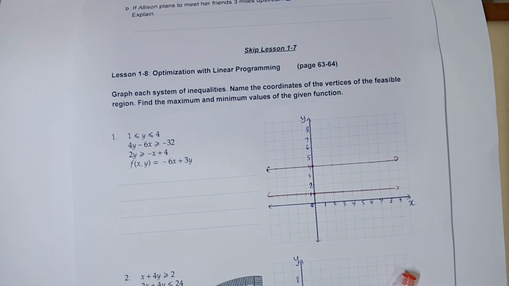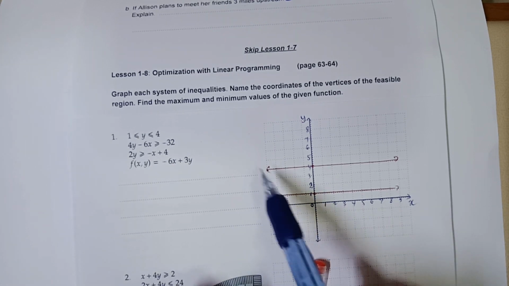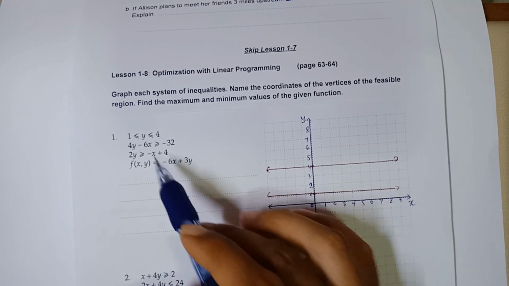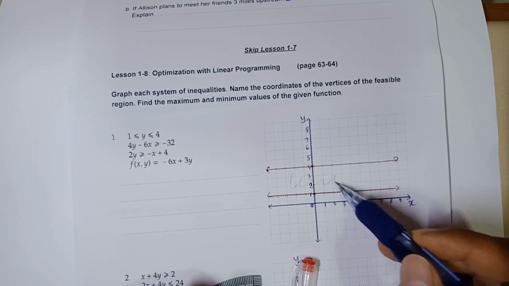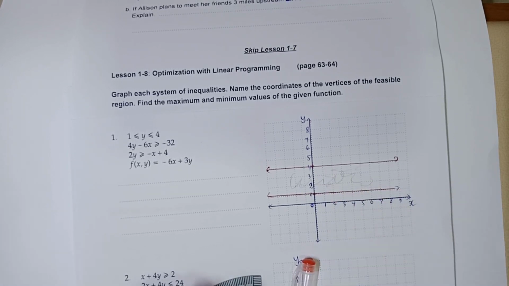Alright, now when you graph an inequality, you need to shade it. So I will give you the final shade later once I'm done with all of this graphing. For the moment, keep in mind the region of solution is in between these lines. So you shade in between these two lines. Now let's continue to graph this line right here.